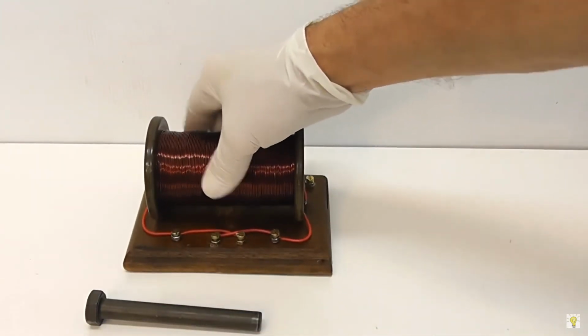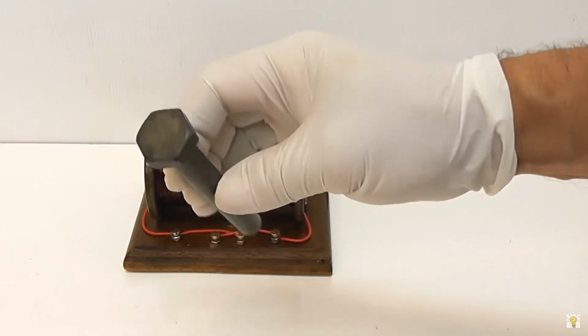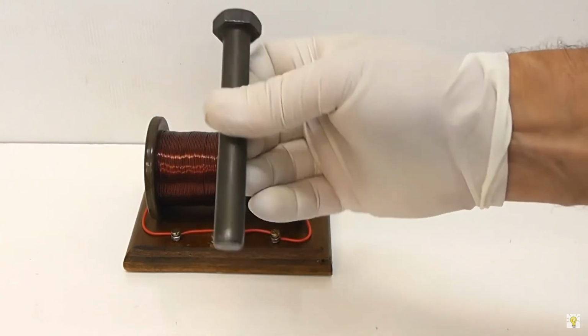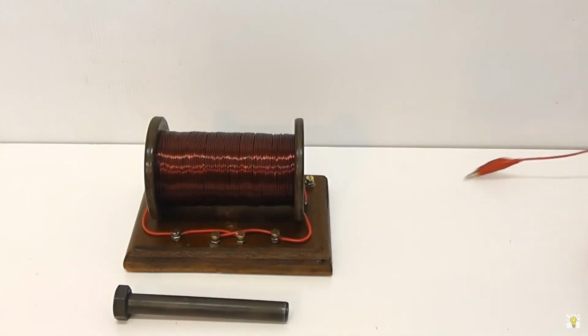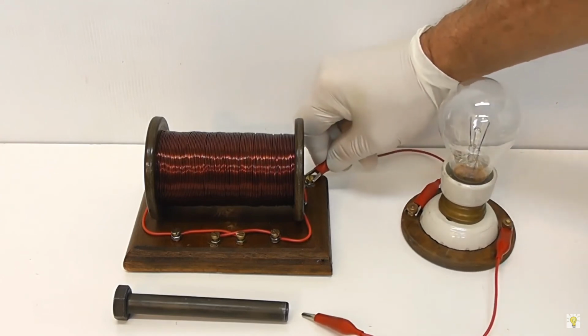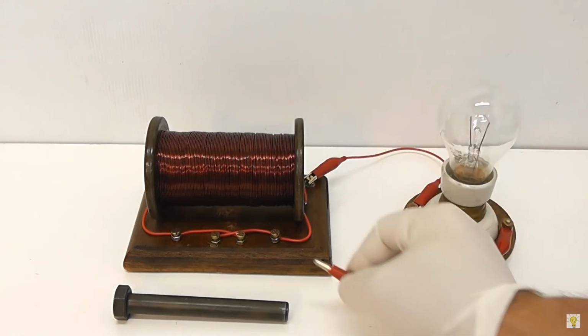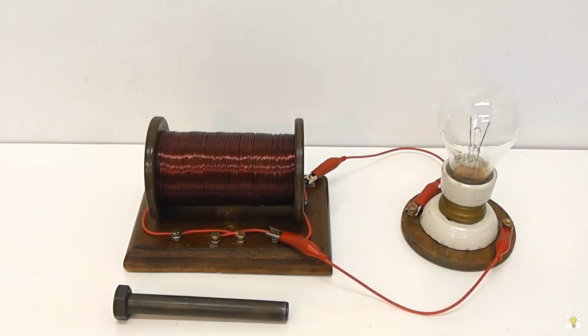That is just a piece of iron, as far as I understand. I do not believe that's a magnet. That doesn't look like a magnet to anyone, does it? It looks like a piece of iron, right? All right, so it's just a wire, so it can't light up the bulb, right?